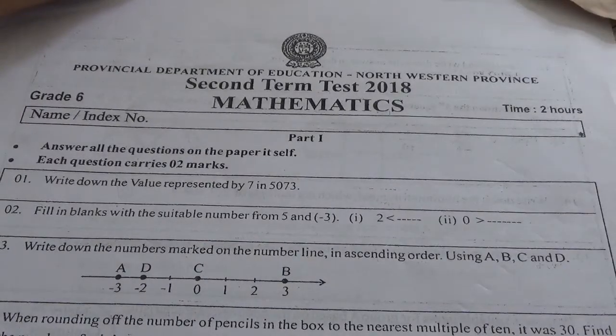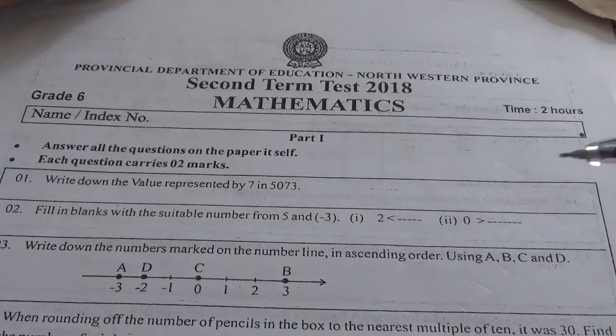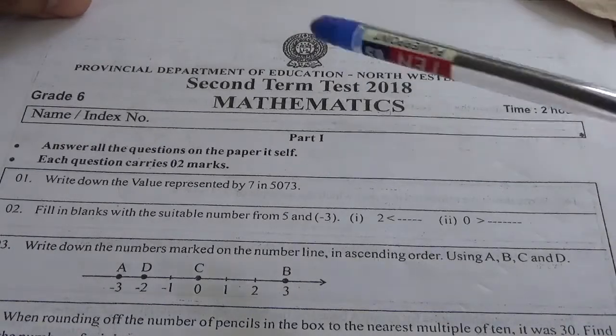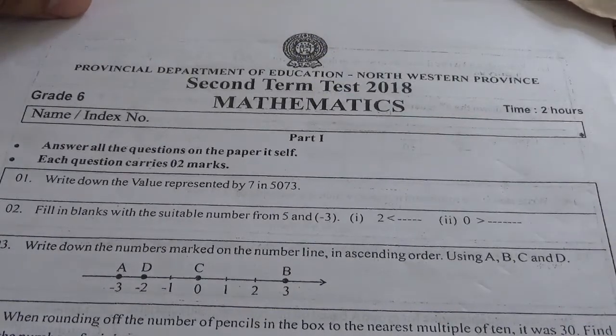Northwestern Province second term test 2018 Maths grade 6. Part 1, we have 2 hours to answer all the questions on the paper itself, and each question carries 2 marks. Question number 1.